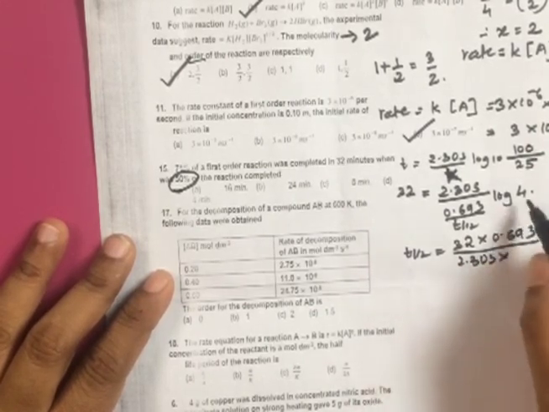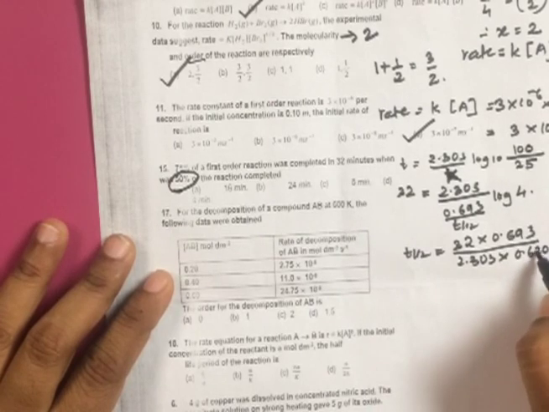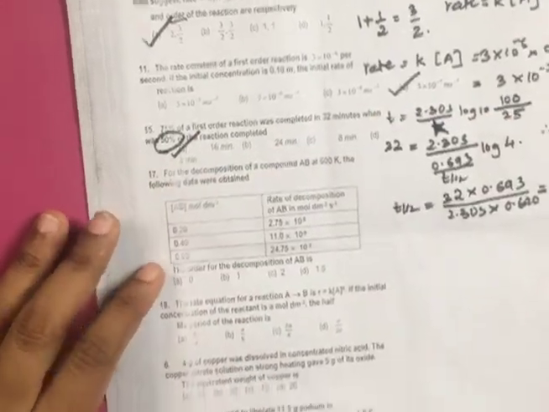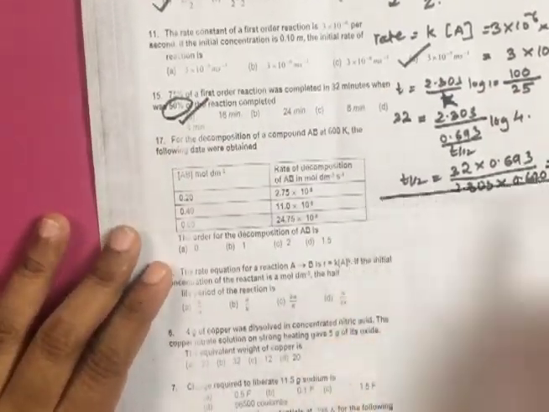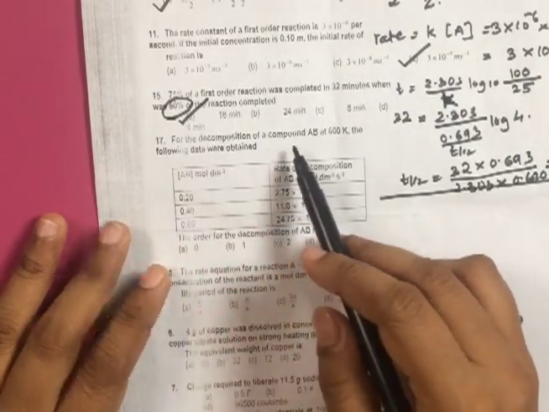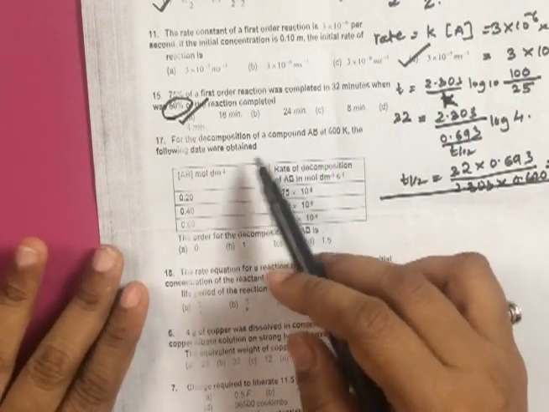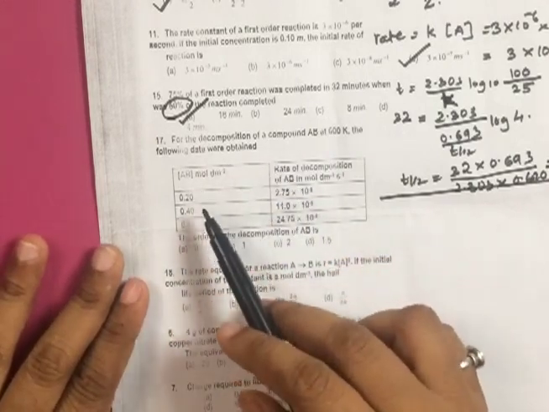Therefore t half will be equal to 32 multiplied by 0.693 divided by 2.303 into log of 4, which is 0.6020. So that comes out to be around 16 minutes. Hence option A.